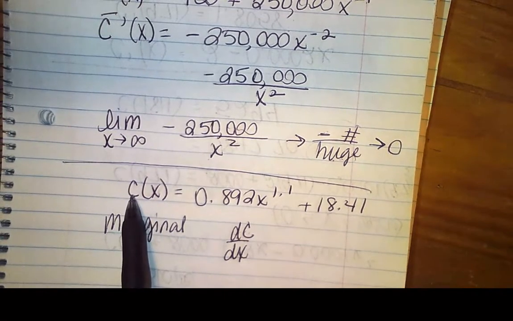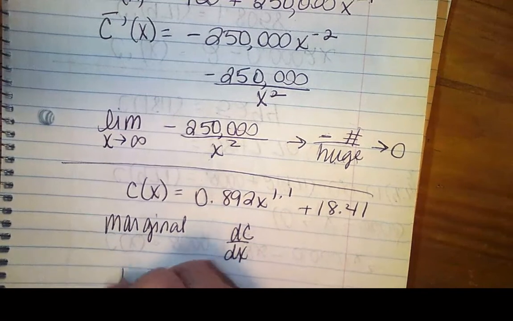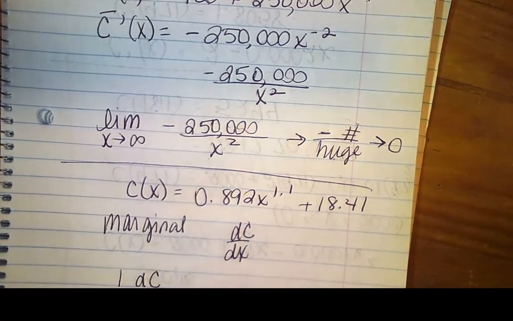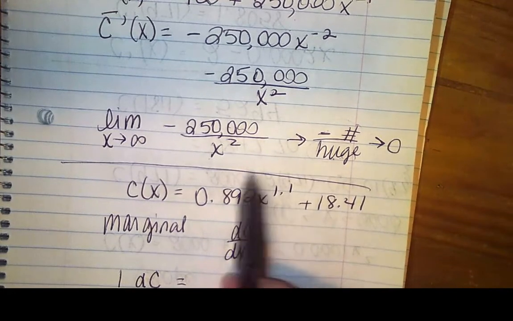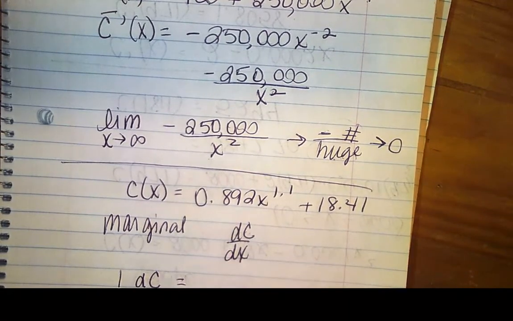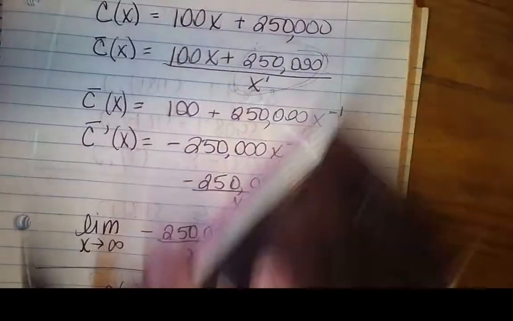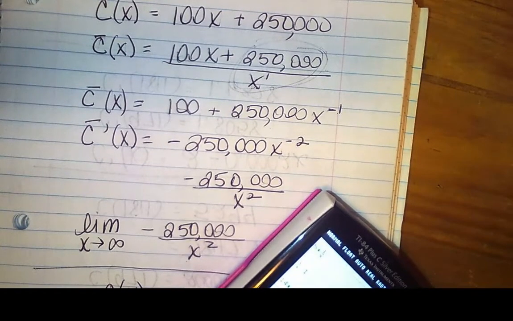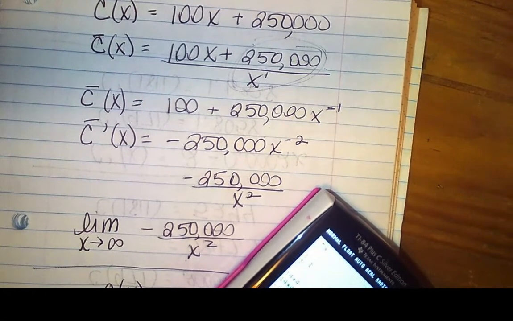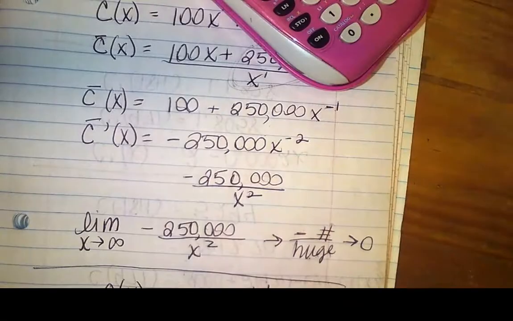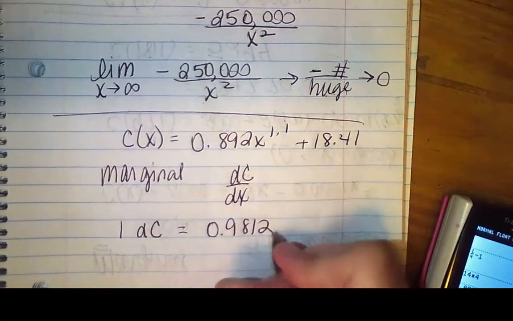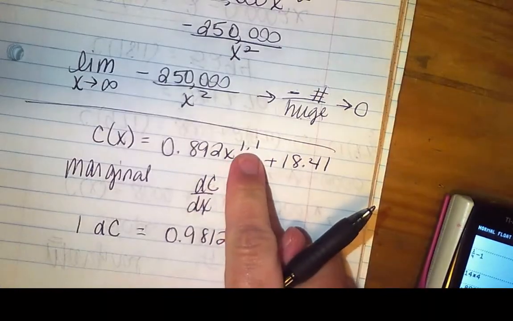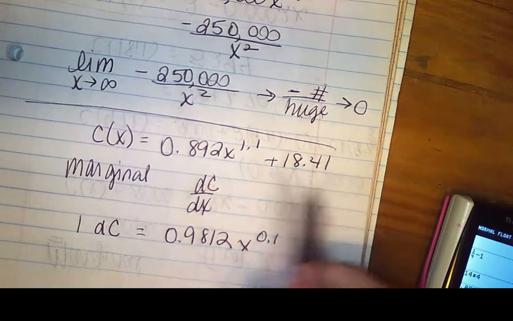So what's the derivative of c? It is 1, and then I can say, I took the derivative of c. This is a new notation. And then I can say, what's the derivative of the rest of this thing? So I'm going to drop my 1.1 out front. So 0.892 times 1.1 gives me 0.9812. x to the 1.1 minus 1 is 0.1, and then that goes to 0.